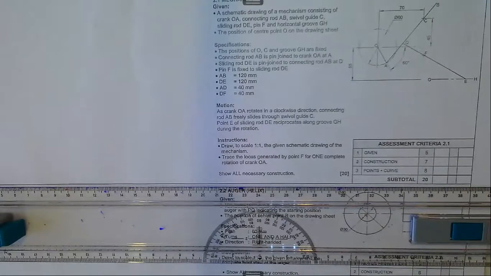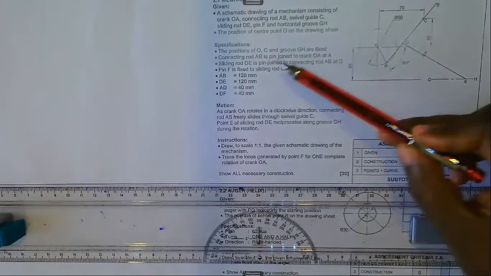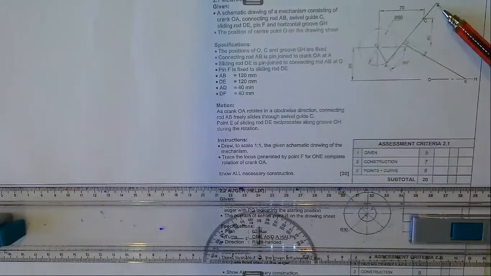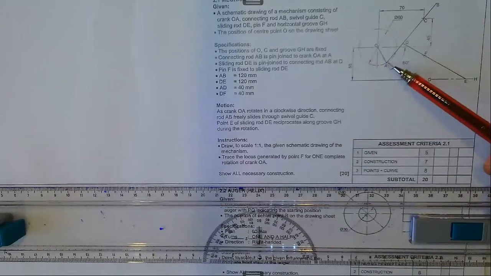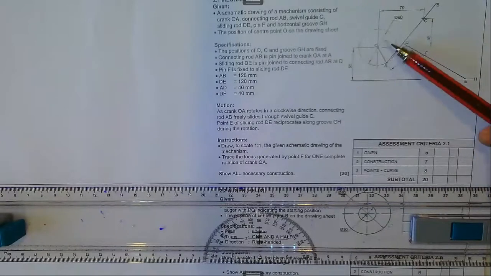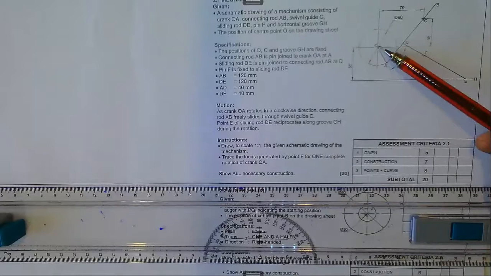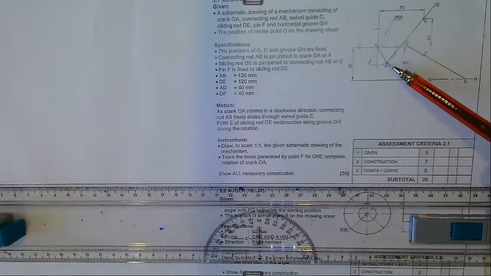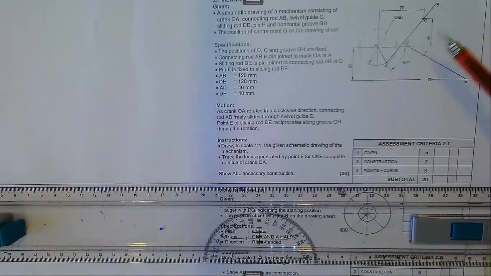Connecting rod AB is pin joined to crank OA. When we are talking about a pin joint, this point would allow AB to move freely, but it cannot be separated from O to A. At point A, sliding rod DE is pin joined to connecting rod AB.